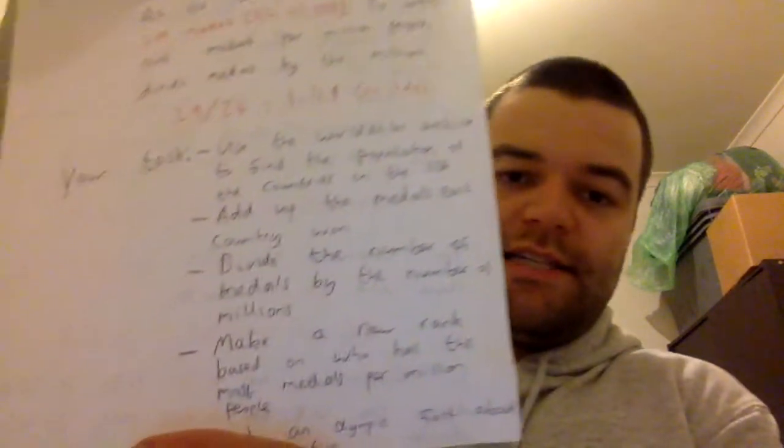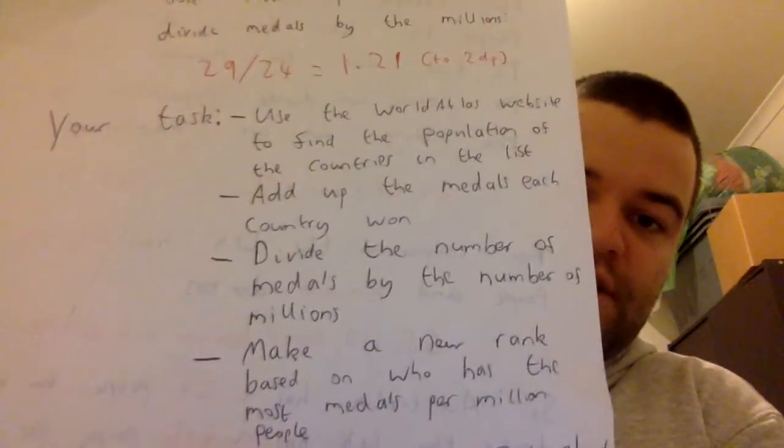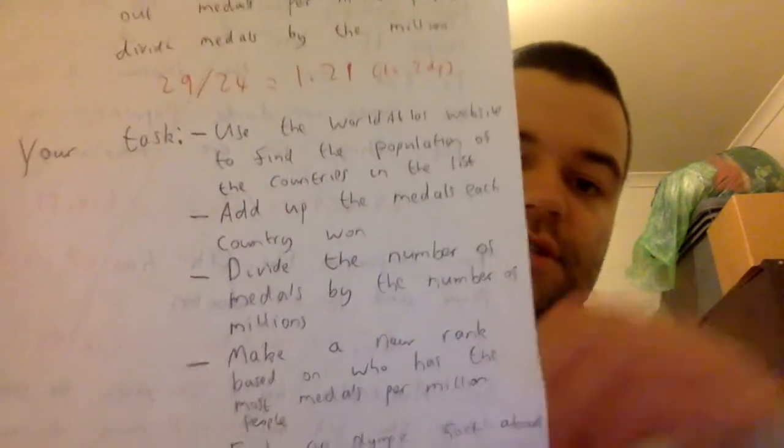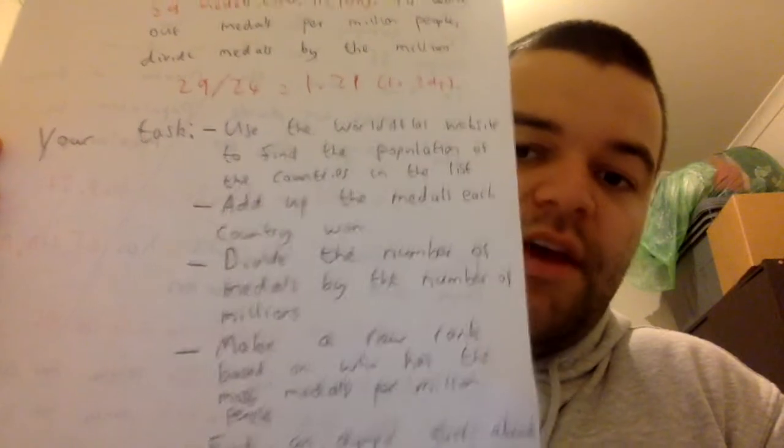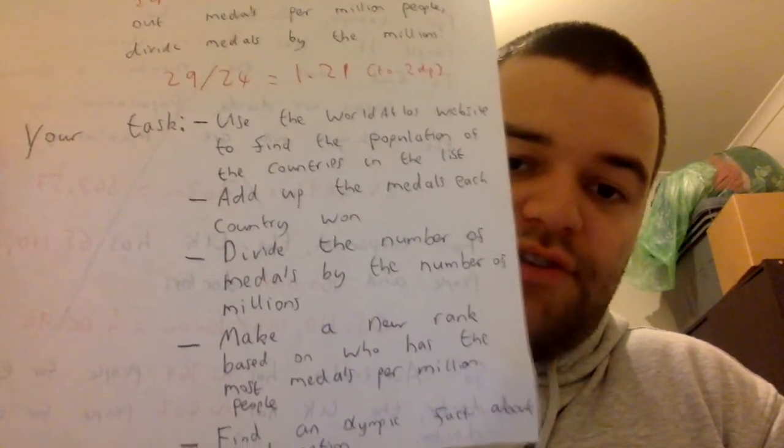So your task is this. There's a worksheet online that lists the medals from the last Olympics, and there's also a link to a website called World Atlas, which gives you the populations of different countries. So what you need to do is use World Atlas to find the population of each of those countries on the worksheet. You need to add up the medals that each country won.